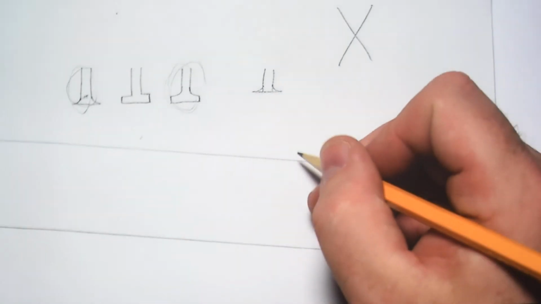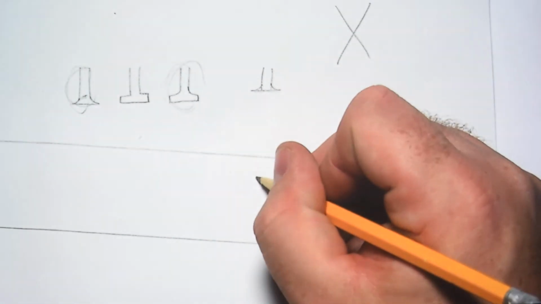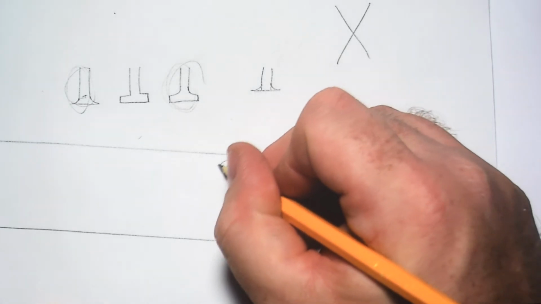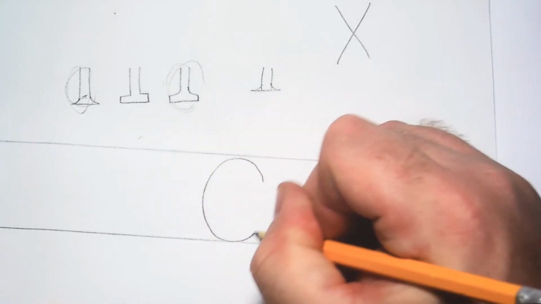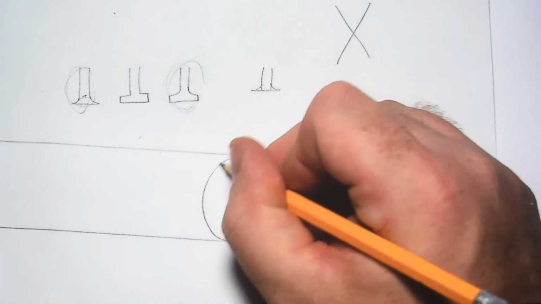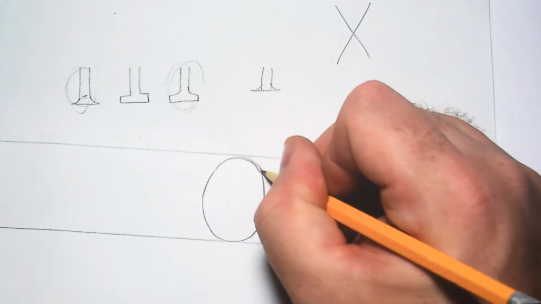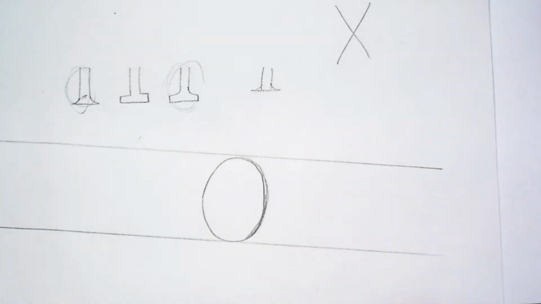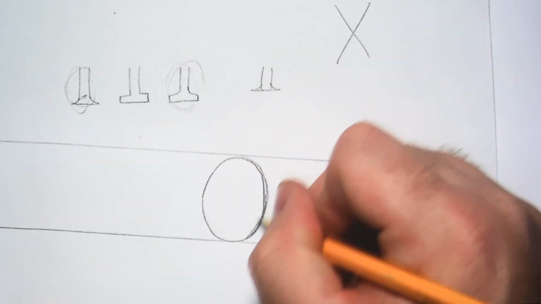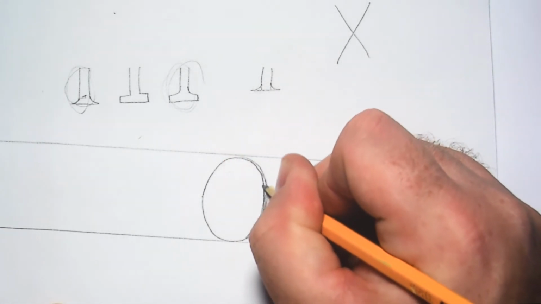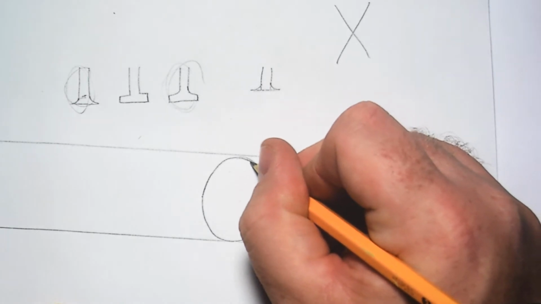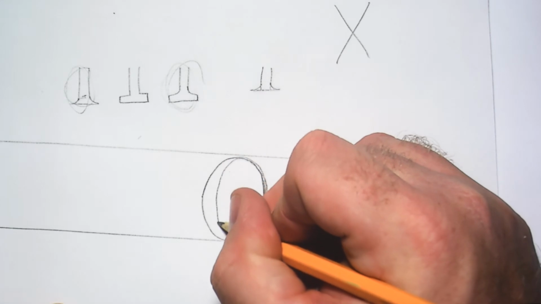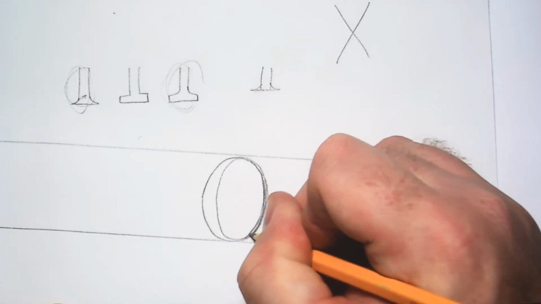So, what we want to do with the curves is we want to pick a side. So I'll start out with an O, just like this. Okay? And what I'm going to do is pick one side to be thin, which generally is your right side, and then pick the other side to be thick, which generally speaking is your left.